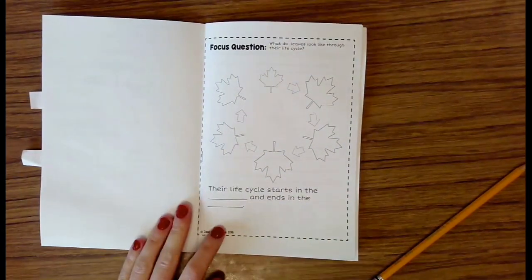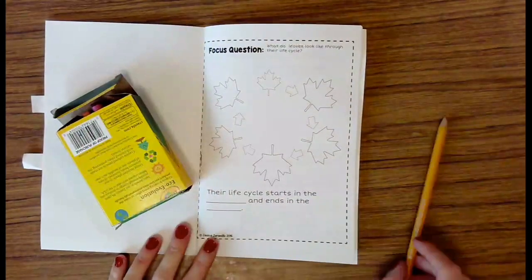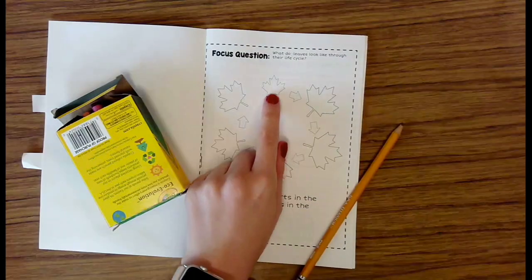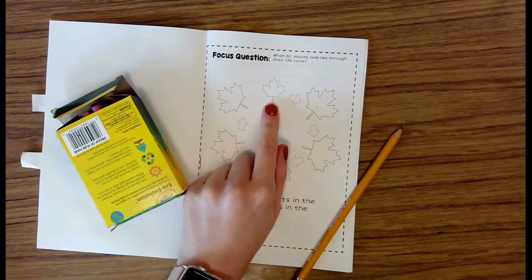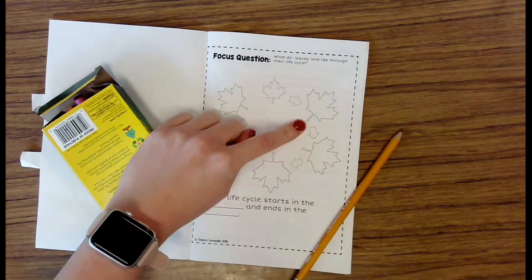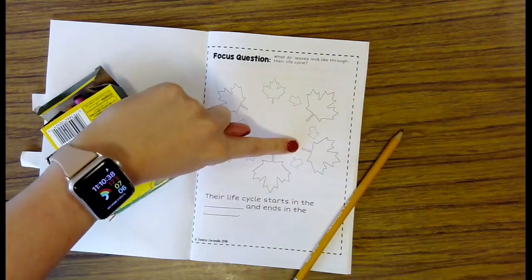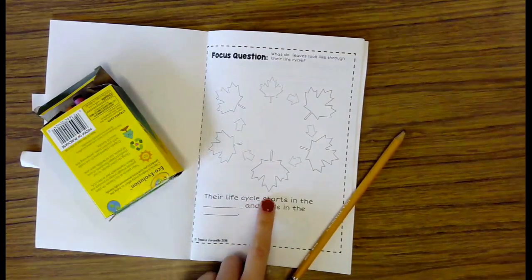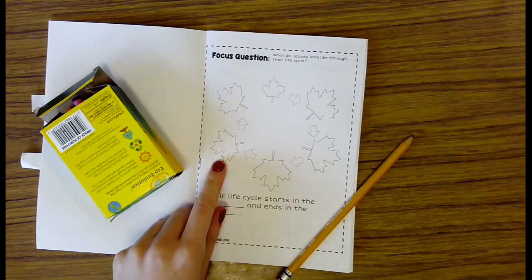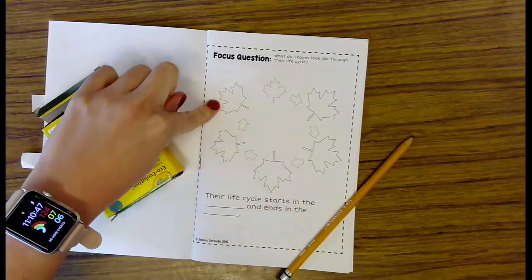So your job today is to take your crayons, an erasable pencil, and complete this journal activity. Remember, this bud at the top, you should color green. The normal leaf is also green. The next leaf should be yellow. And then this bottom leaf should be orange. And then red. And finally, brown.